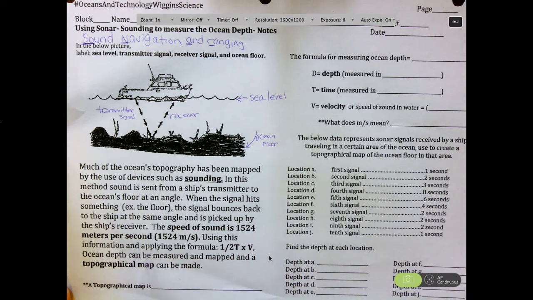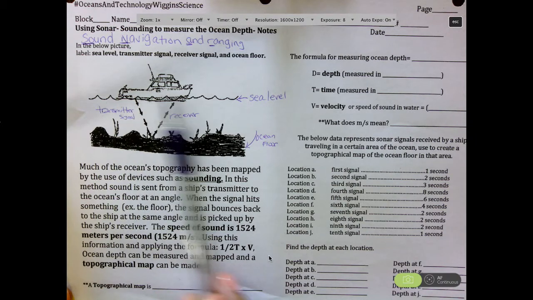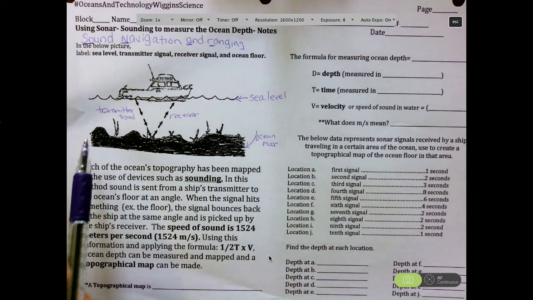Now, there are certain things that could get in the way, for instance, fish, treasure that has sunk, like other boats that have sunk or different things like that. That's why they have to go coast to coast or back and forth and send several signals and then compare the data that they receive. Now, the ocean floor is not going to be perfect, but it'll be as accurate as we can get it from measuring the depth with this thing we call sonar. And this is how oceanographers do this.